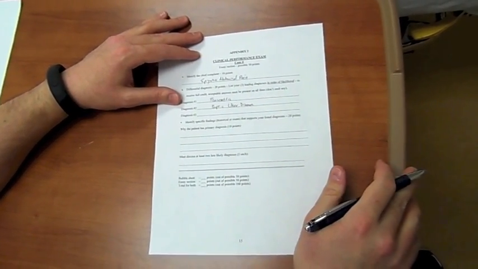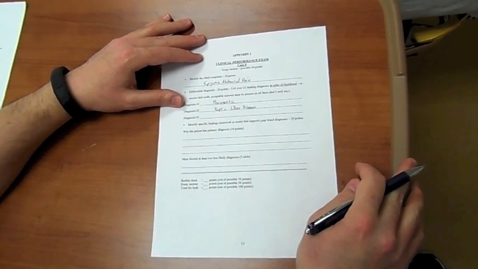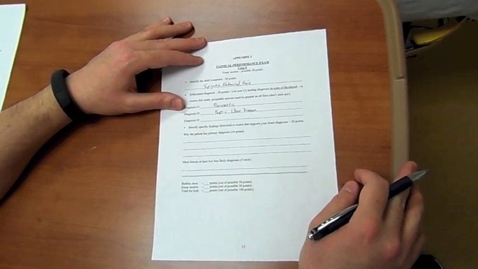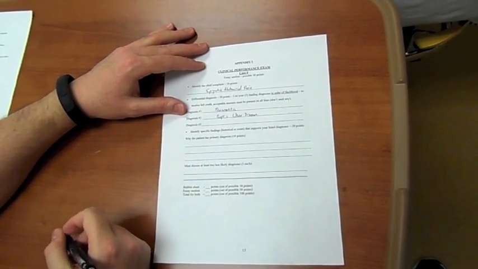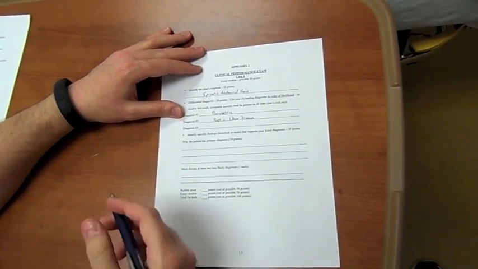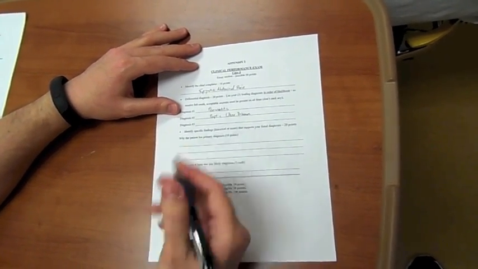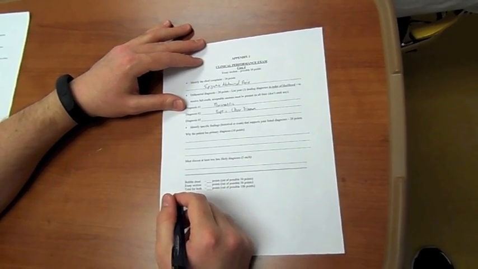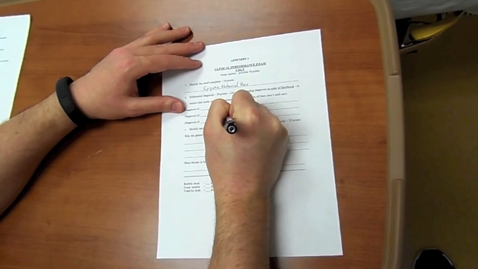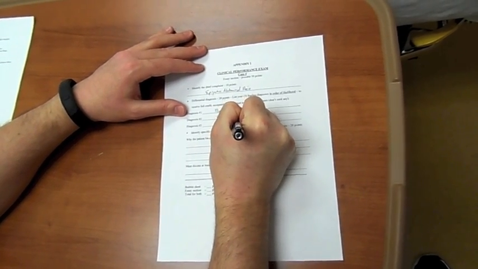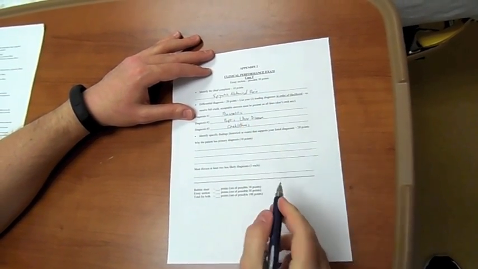Diagnosis number 3, this is a situation where you basically just want to put something reasonable. If you don't know exactly what it might be, I think that it's clear that pancreatitis and peptic ulcer disease would be our two most likely pathologies in this patient. I think the next one, a reasonable thought might be, for example, cholelithiasis, which would be gallbladder stones.